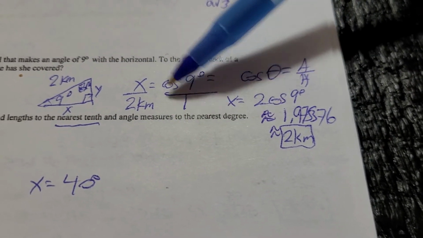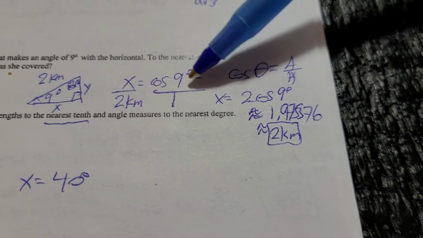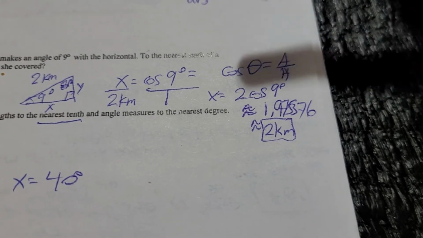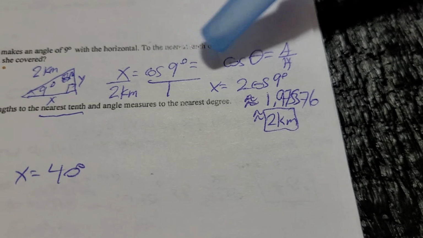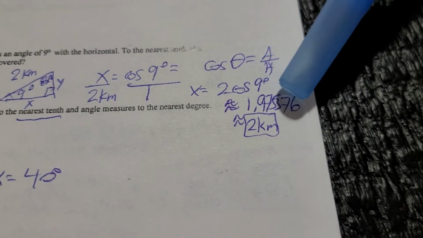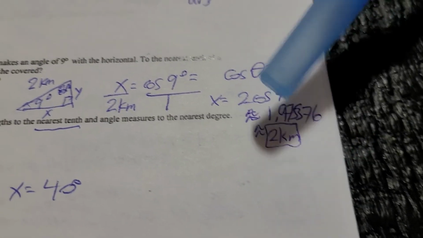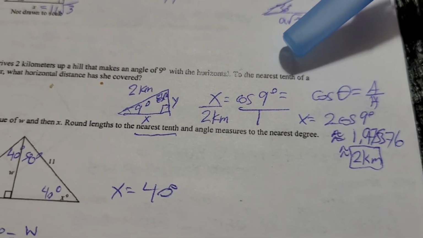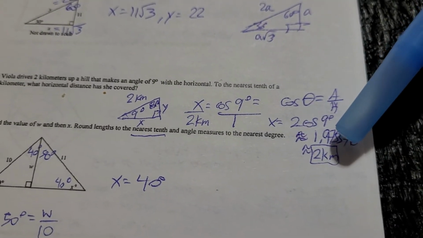I'm just going to put this over 1 and cross multiply. Remember here, when you have a trig function of an angle, this is just some number. Cosine of 9 degrees is just some number. When I cross multiply, 1 times x is just x, and 2 times cosine 9 is just 2 cosine 9, which is just going to give us a number. And this is going to round to 2 kilometers. They specifically asked here to the nearest tenth of a kilometer.